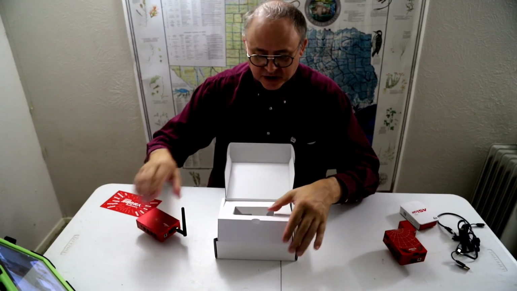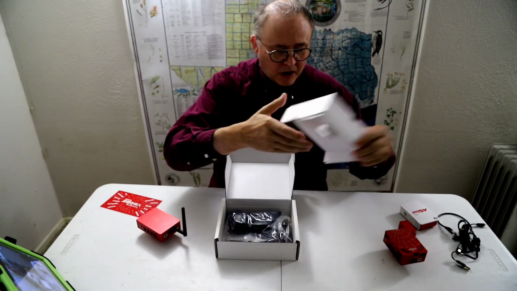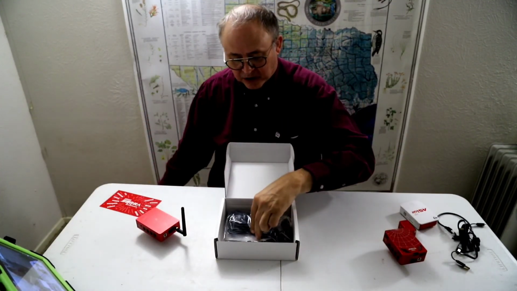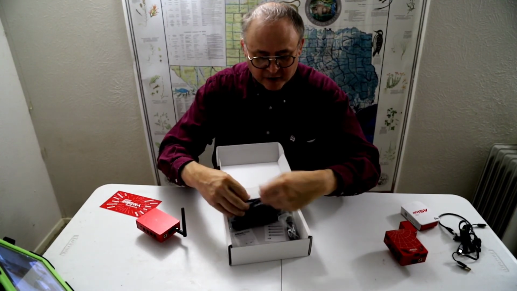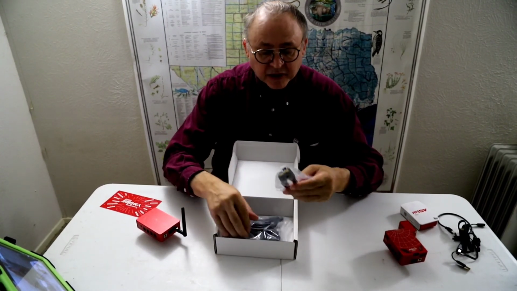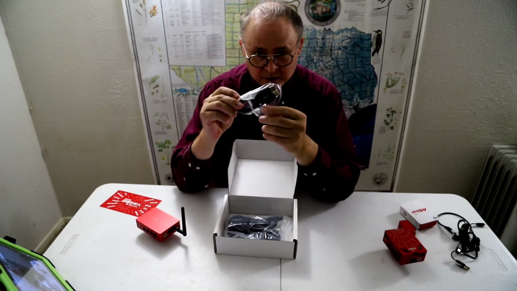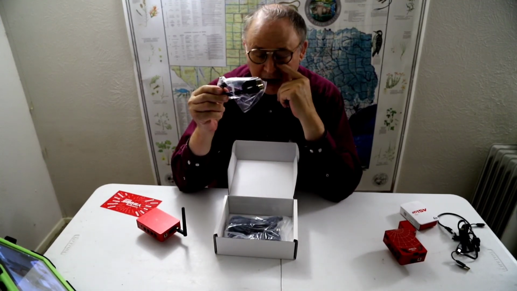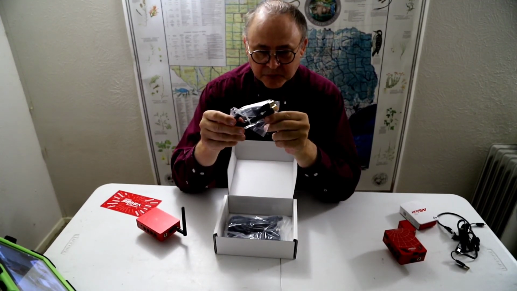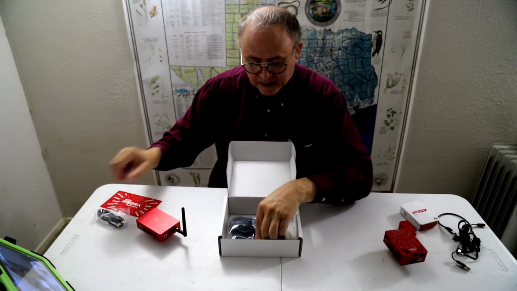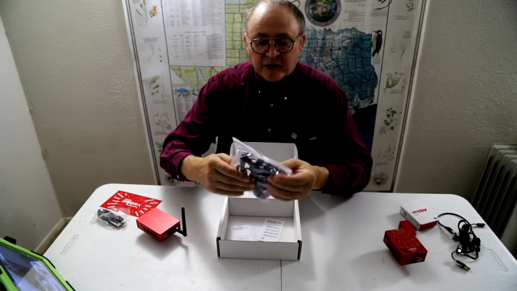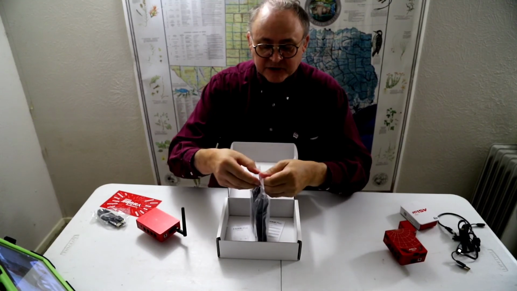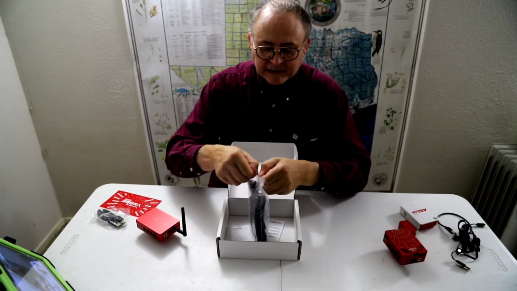Now let's see what else is in here. All right, we've got cabling. So they're very good about supplying cabling. So here is the cable that you use for most of your cameras. It's USB 3.0. And here we've got more cables. Let's see what we have here.